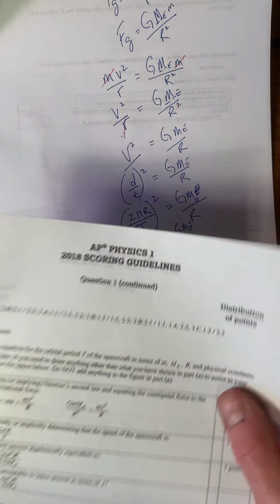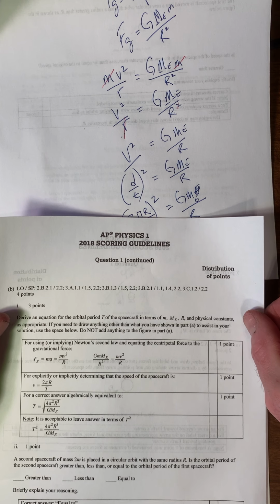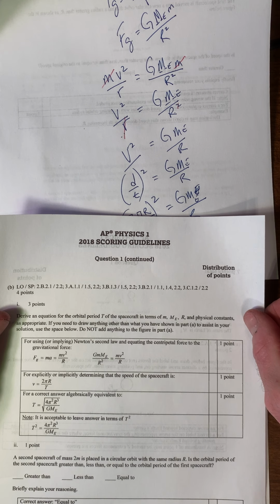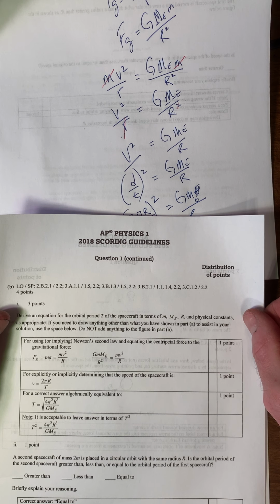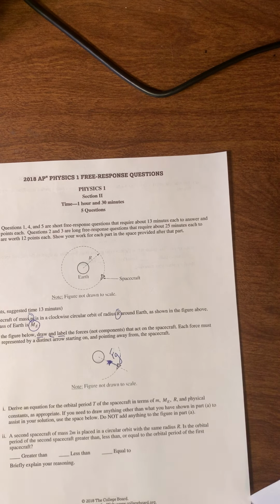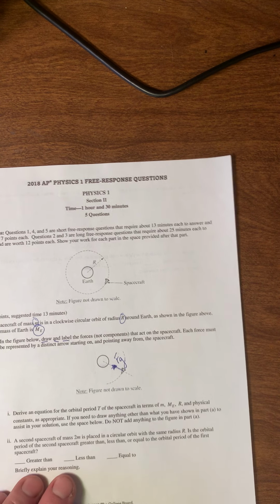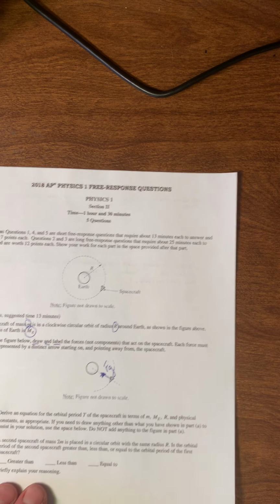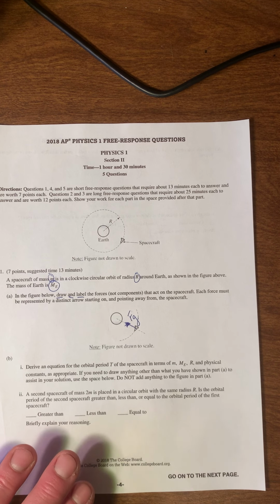Let's take a look at the scoring guideline. Well, I think we covered everything there. Oh, they'd even let you leave it like that. It's a little surprising. And the last thing, wait a minute. Nope, it's not the last thing.